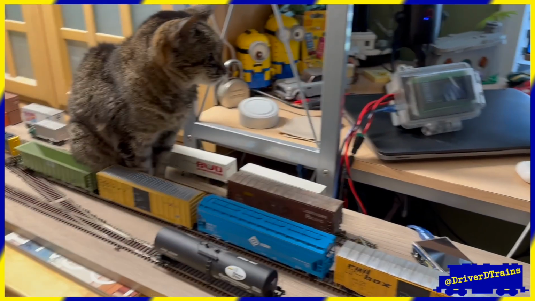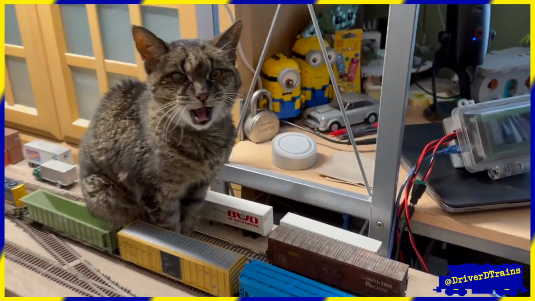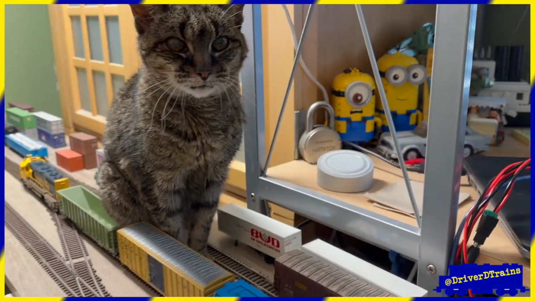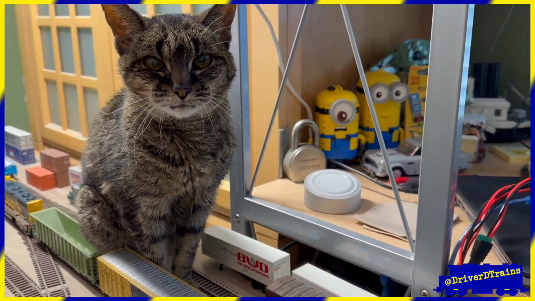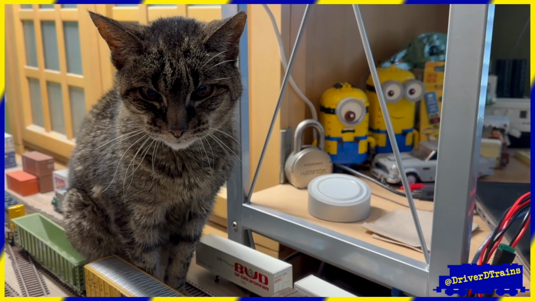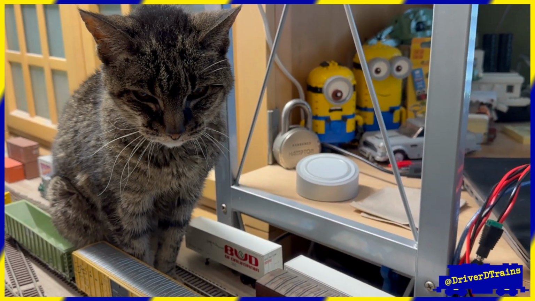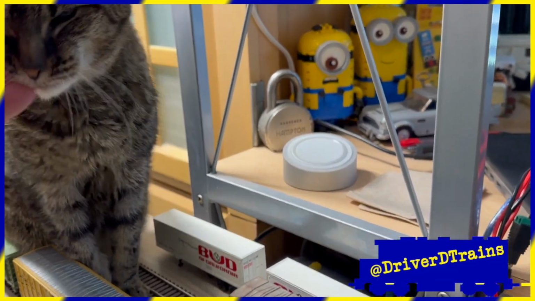Scratchy, why did you bad order that boxcar? You needed to inspect the load. Why? What was in the load? Catnip. All aboard!